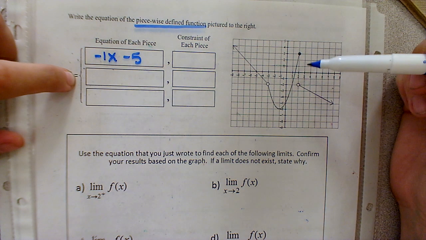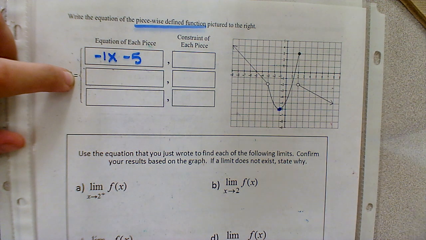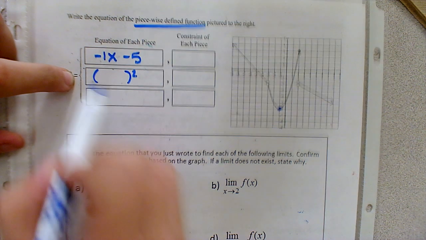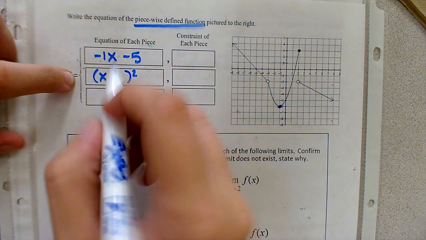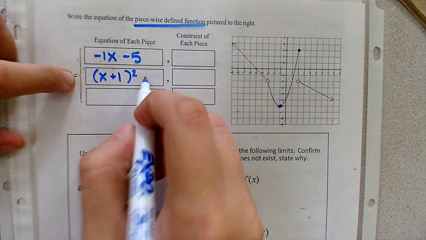To help us write the equation of a parabola, we can look at the vertex and maybe use some of those transformations. The parabola opens up, so we don't need a negative out front. And the vertex was moved left 1, so we'll have a +1 inside the parentheses, and then down 6.